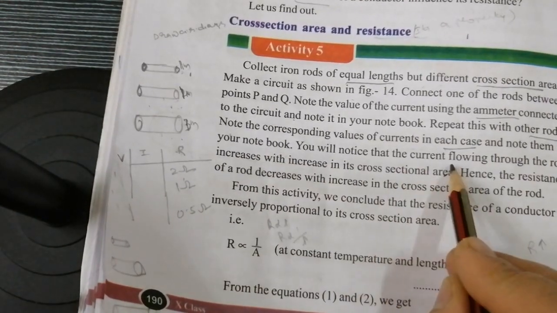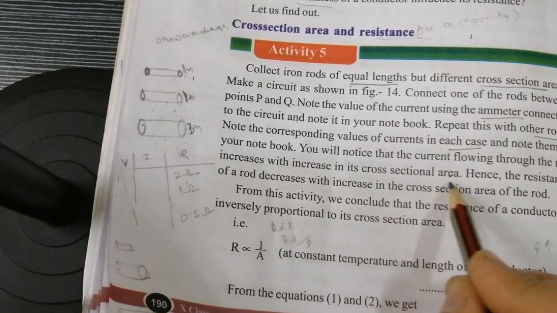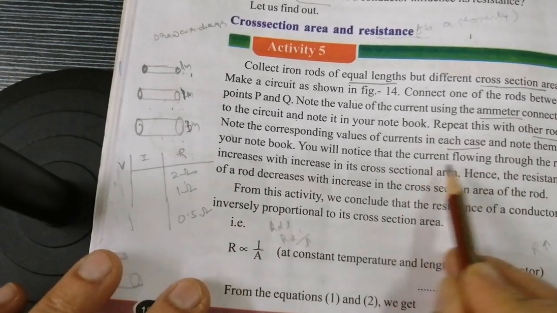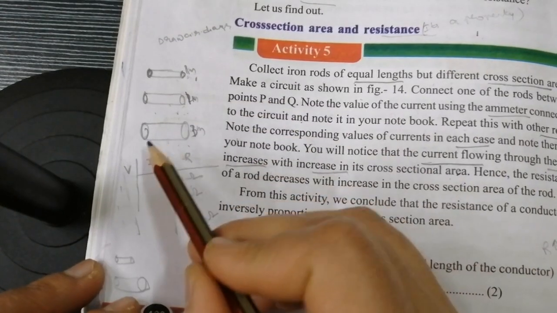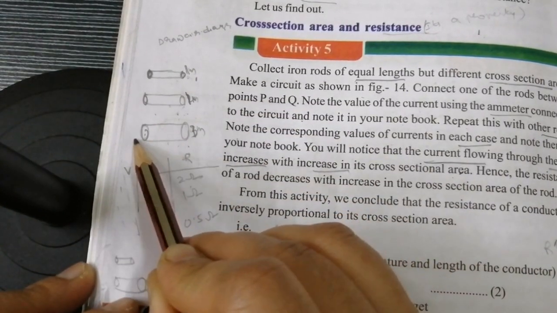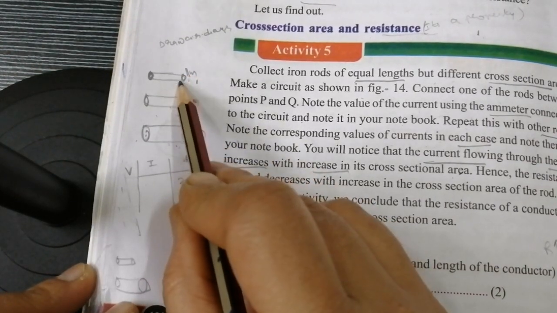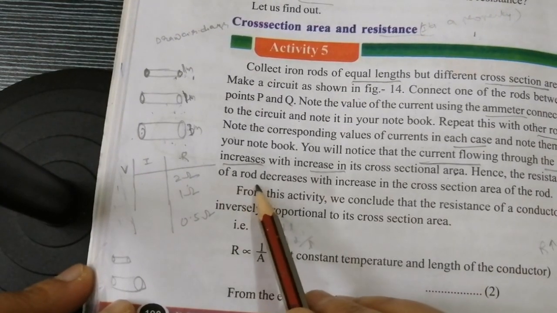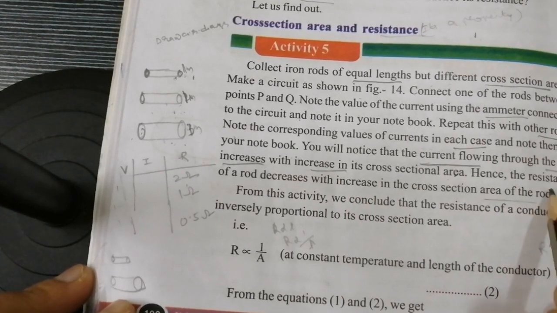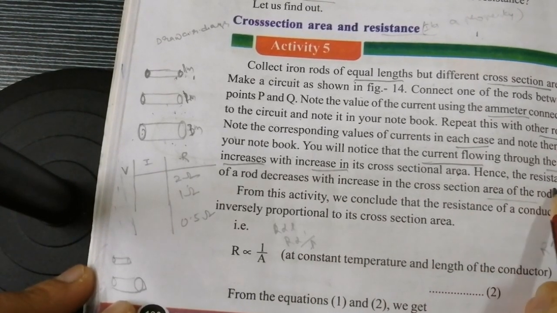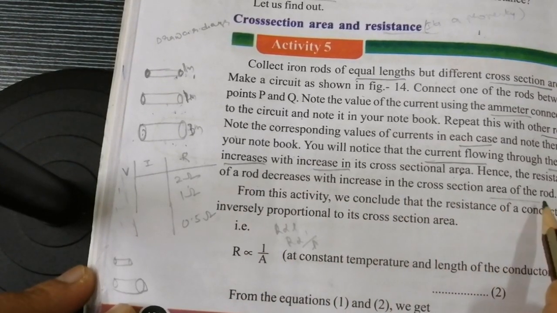You will notice that the current flowing through the rod increases with increase in area of cross section. Here we are increasing the area of cross section, so the current will flow more. Here the area of cross section is less, so the current will flow less. Hence the resistance of a rod decreases with increase in the cross sectional area of the rod.